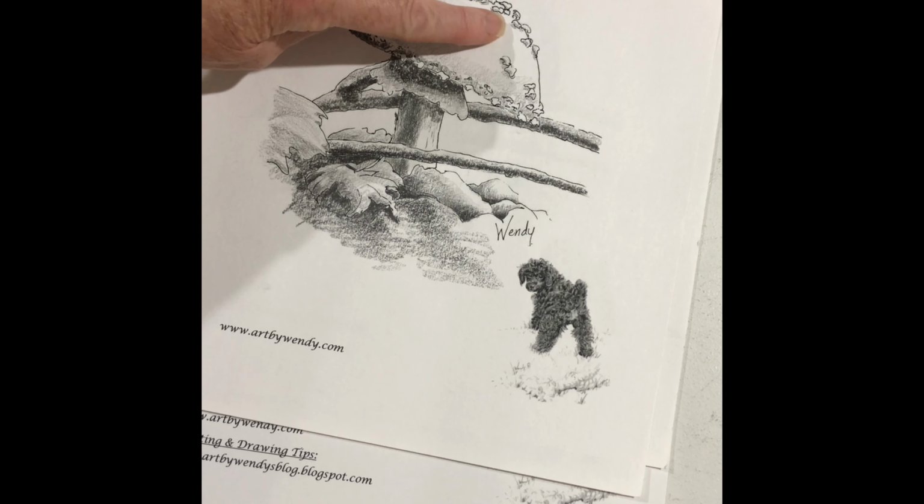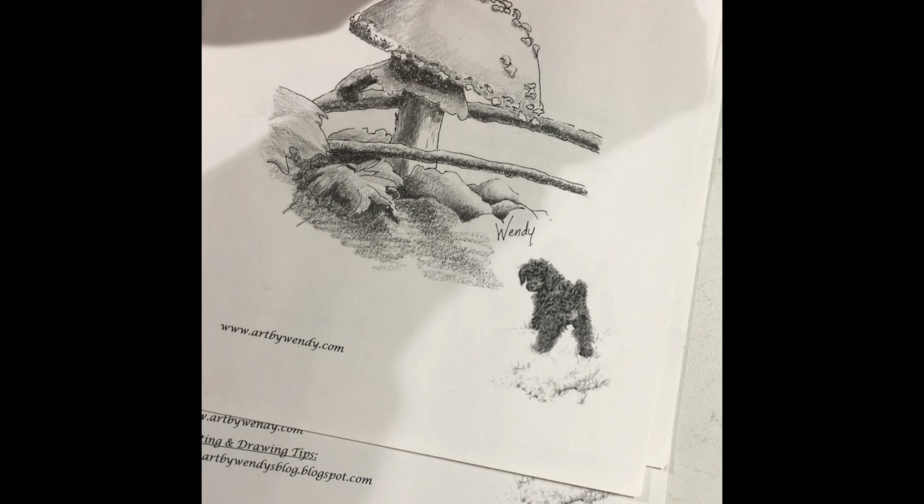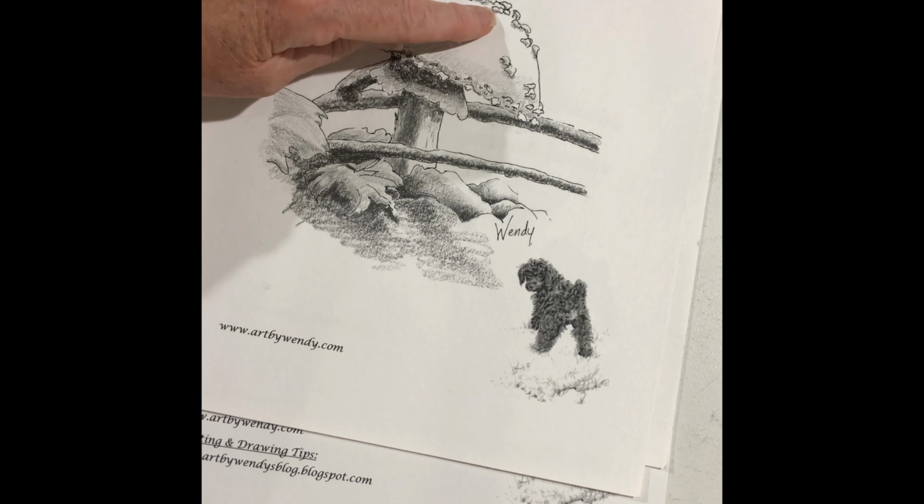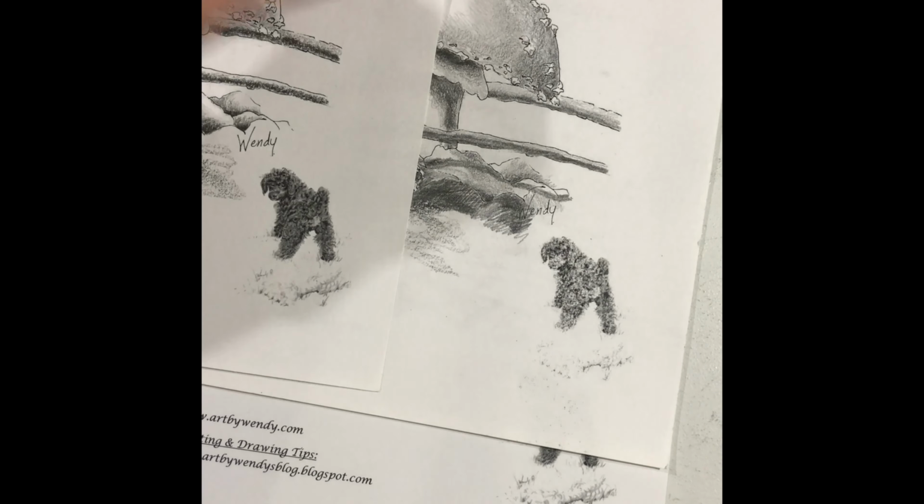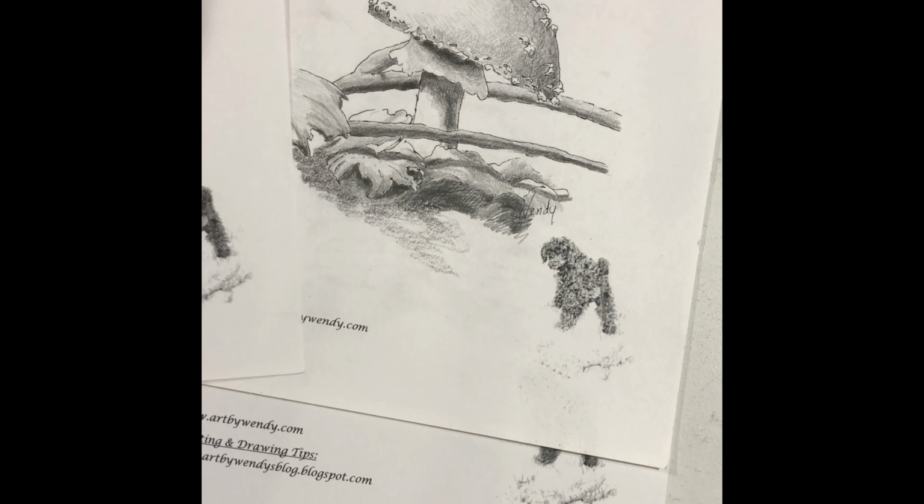You can see the shadows here. Now that this is quite close to the light, so these shadows are going to be quite a bit lighter behind each of the pieces, where here the light is over here. These shadows are going to be a little bit darker.